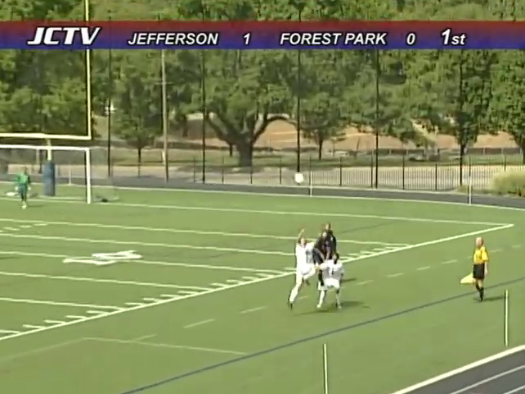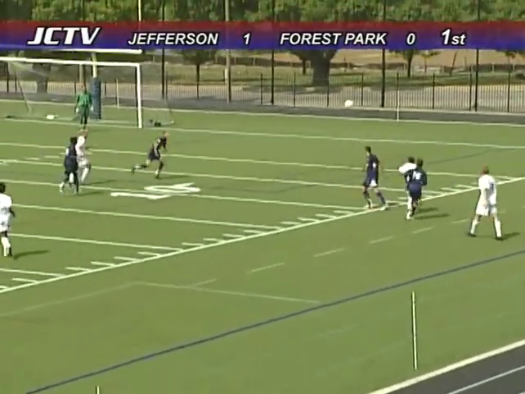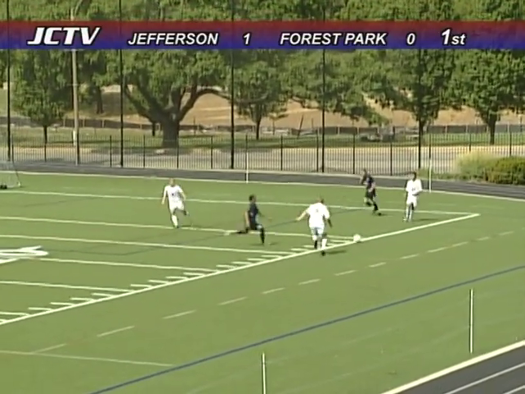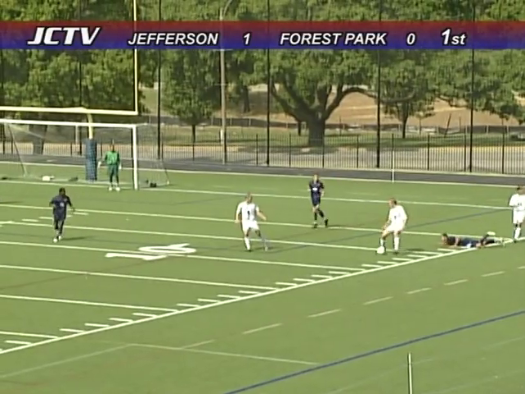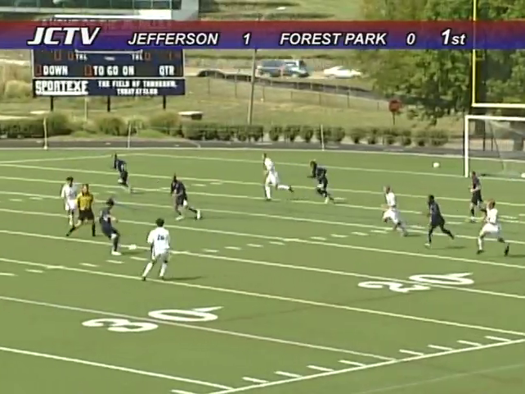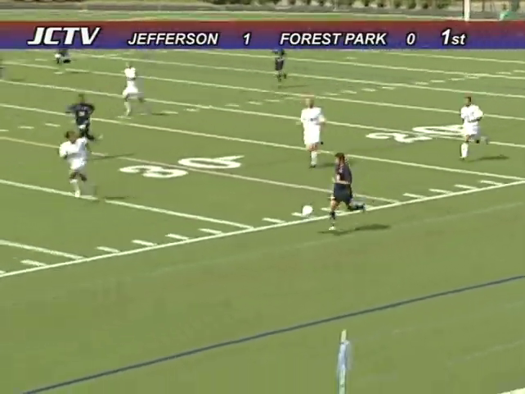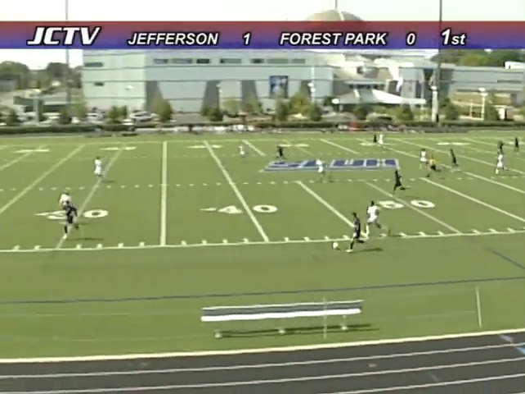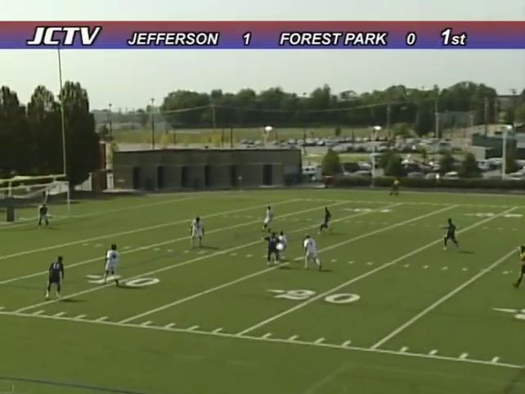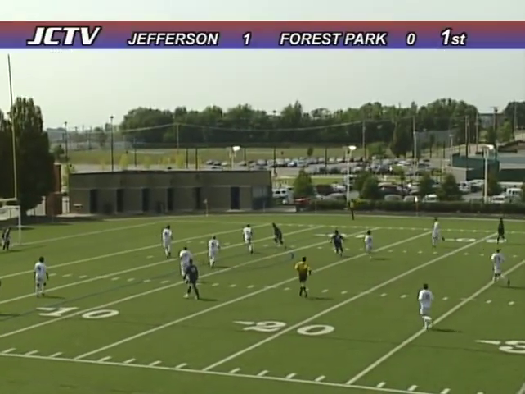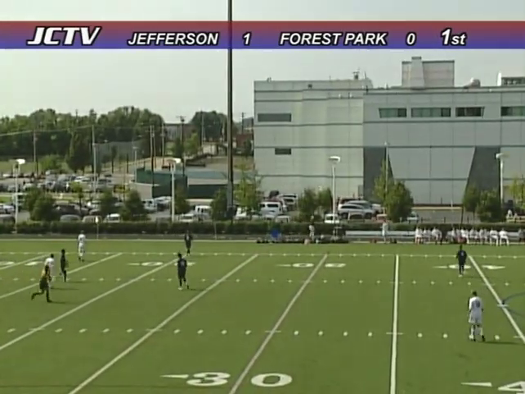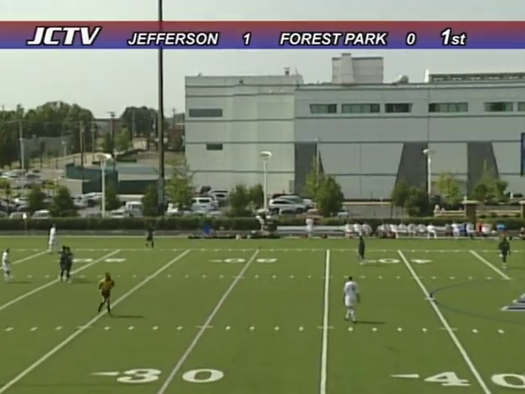Deep throw in by Forest Park. Nice slide tackle by the Vikings. Forest Park cannot keep possession, and the Vikings clear nicely. Hassan Ibrahim with the ball, has space, still has the ball. Vikings lose possession. The Vikings had a glorious opportunity, but could not get his shot off.